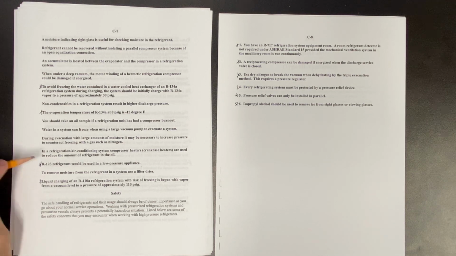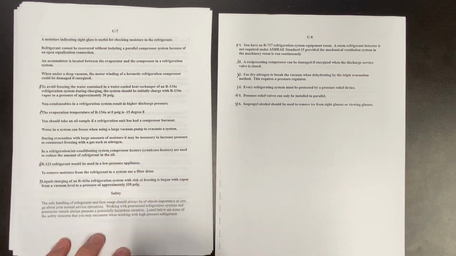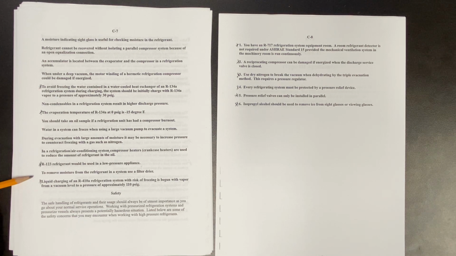So in a refrigeration air conditioning system, compressor heaters or crankcase heaters are used to reduce the amount of refrigerant in the oil. R123 refrigerant would be used in a low pressure appliance. To remove moisture from the refrigerant in a system, use a filter dryer. Liquid charging of an R410A refrigeration system with risk of freezing is begun with vapor from a vacuum level to a pressure of approximately 110 psig.